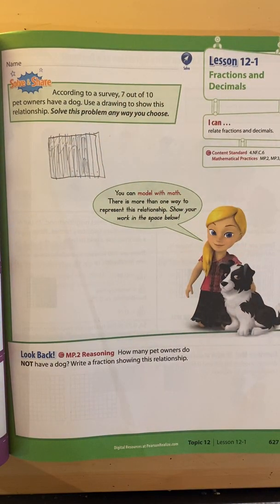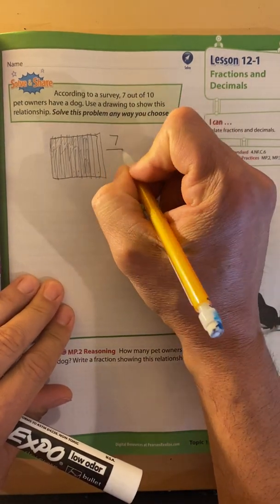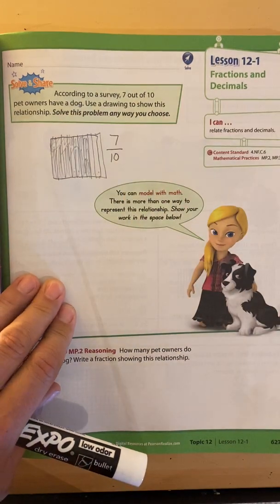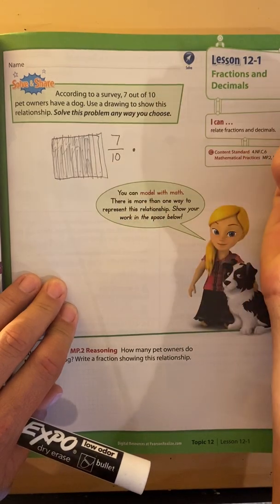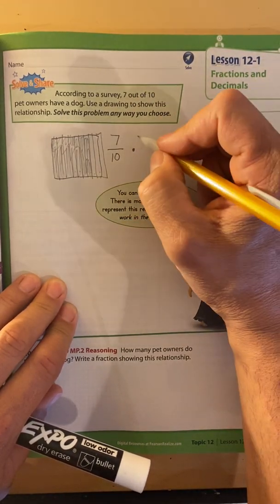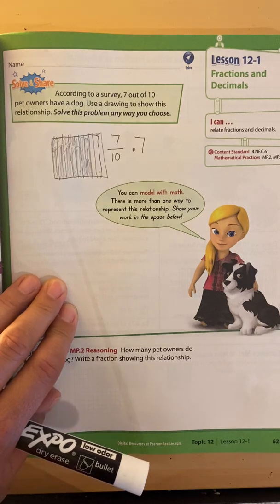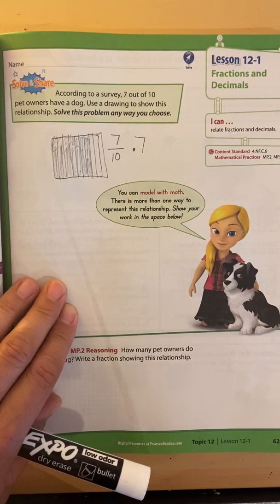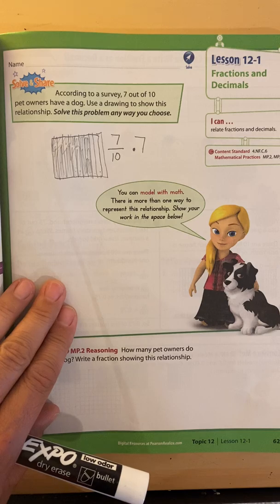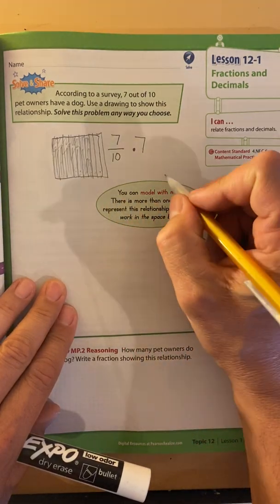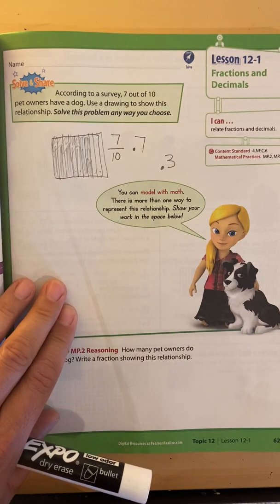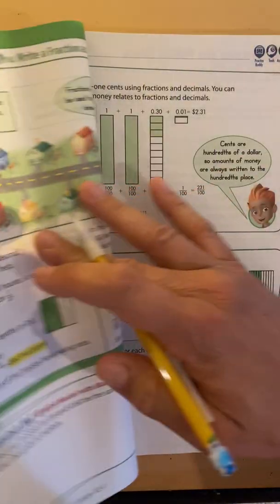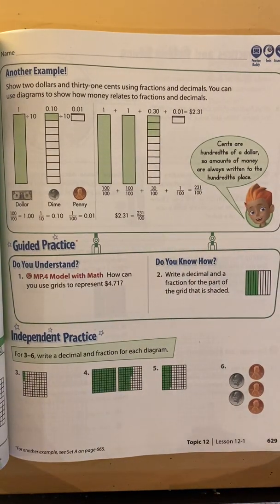So 7 out of 10. You could say 7 out of 10 like that. That equals 7/10. Or if you wrote it as a decimal, remember tenths only have one place to the right. You would write it like that, 0.7. That's 7/10. Okay. This part that isn't shaded would be 3/10. Okay. All right. Let's check this other stuff out.